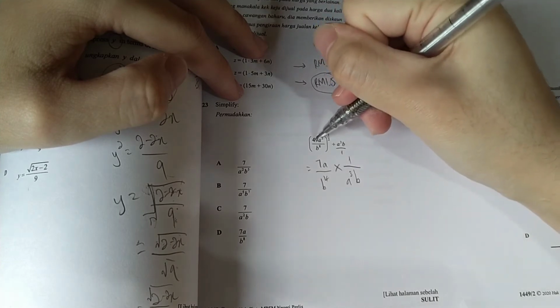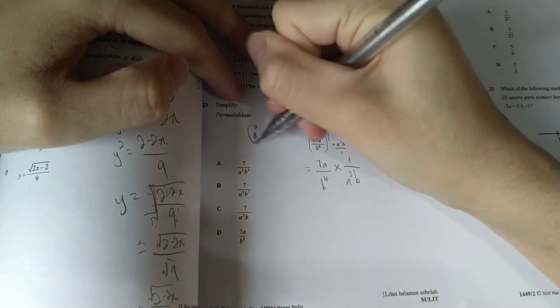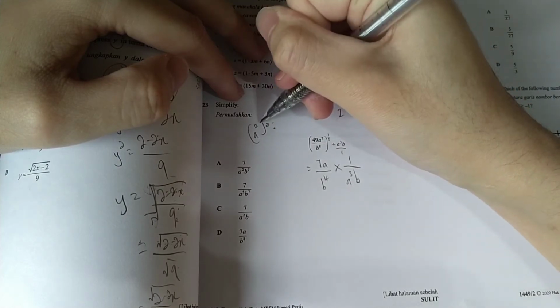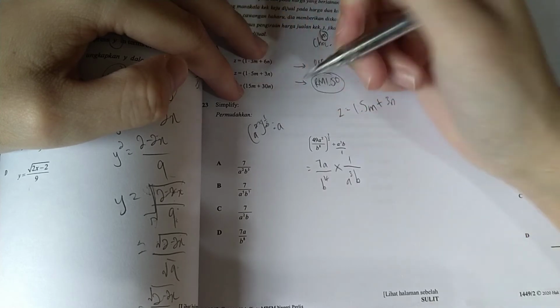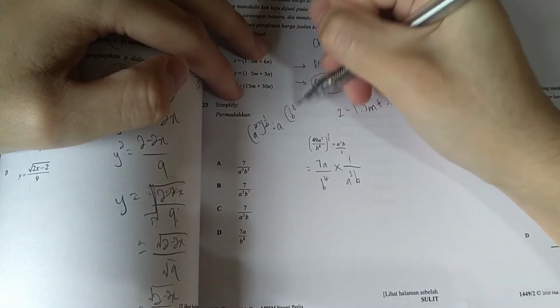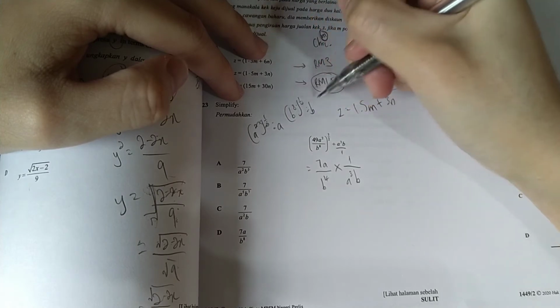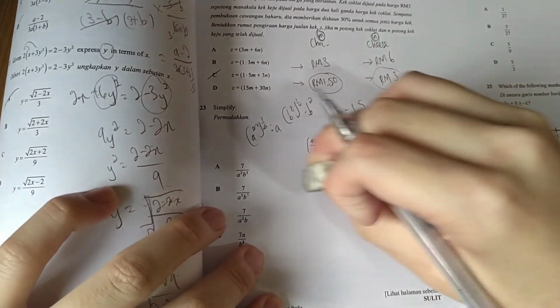Okay, let me explain. 49 power 1 over 2 means square root 49, that is 7. Why A power 2 power 1 over 2? Because if the power is like this, side by side, you boleh darab. So, tinggal A je lah. That's why I write A here. What about B power 8 power 1 over 4? Sama lah. You just take B power 8 times 1 over 4 is 2. That's why. Oh, I silap.